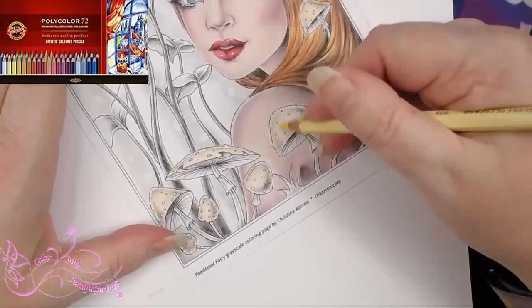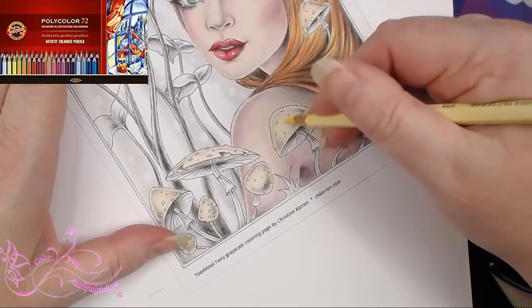This is cream. I'm just going to add this to the lightest areas.